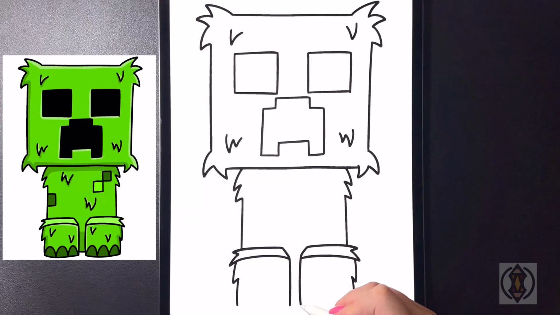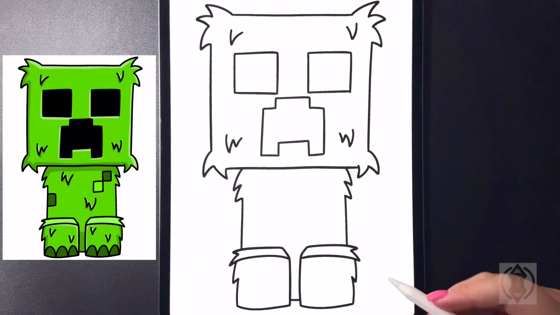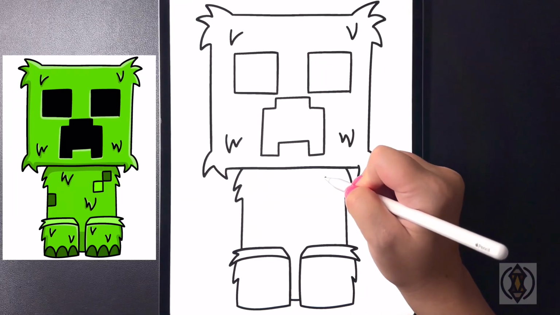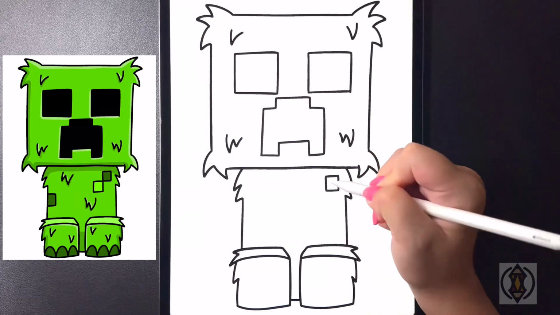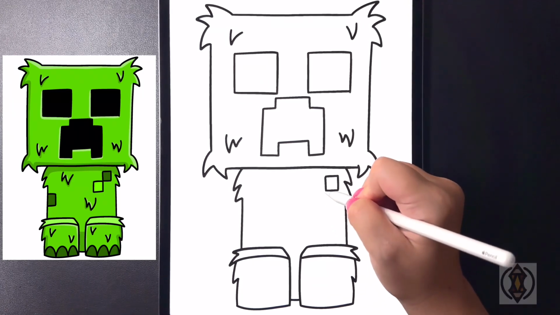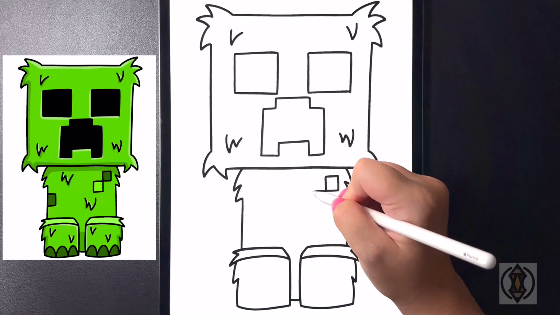And now let's close off the bottom with a small curved line. And then in the middle for the body, just drawing in a straight line, closing that off. Now let's add in the details. So on the right, we're going to draw in a square. Diagonal to that, we're going to replicate that again.